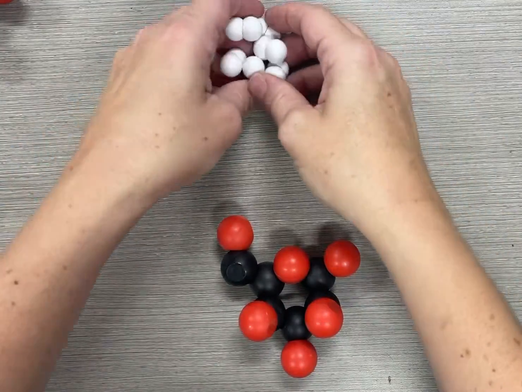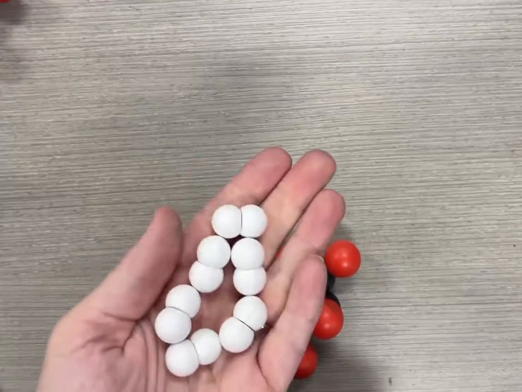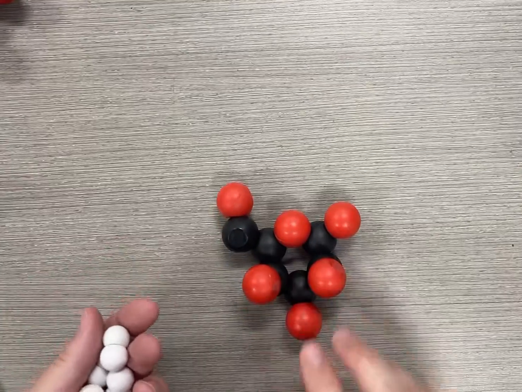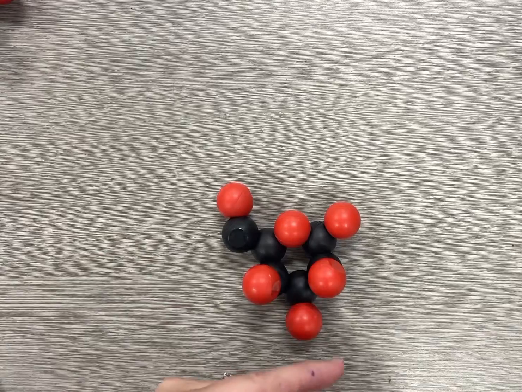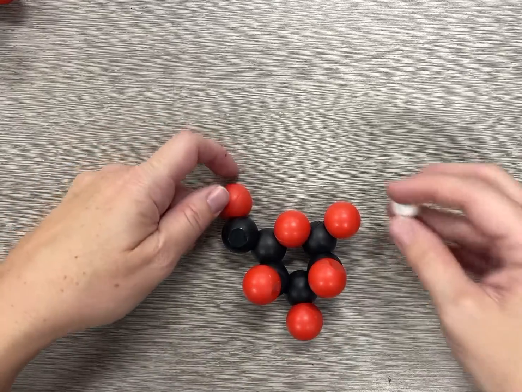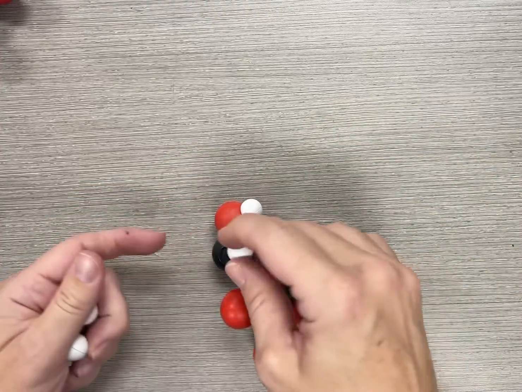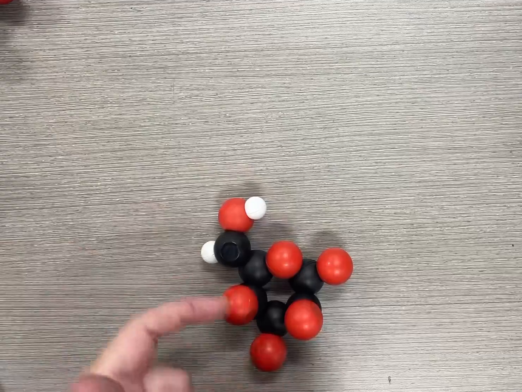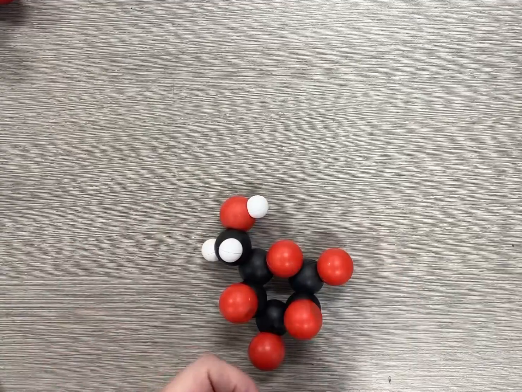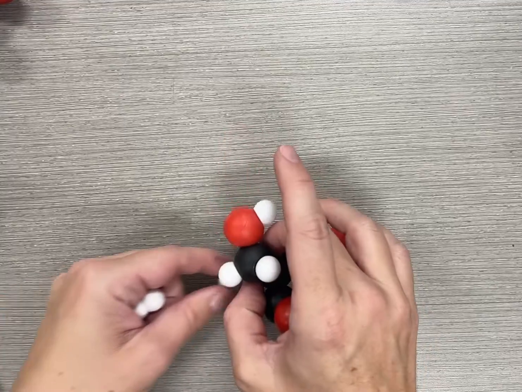Okay, now we are going to take our hydrogen atoms and use these to fill in any unbonded chemical bonding sites. And we know that a chemical bonding site is an open, flat part of the magnet. So I'm going to put a hydrogen here, there. Keep working my way around. Sometimes the bonding site is underneath.